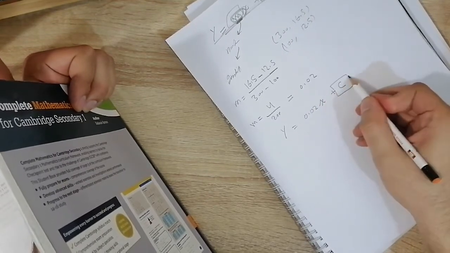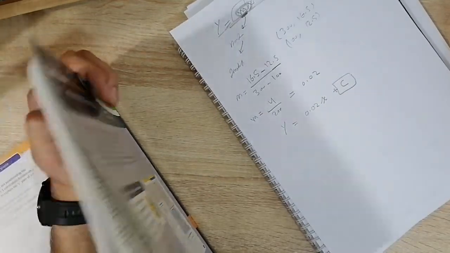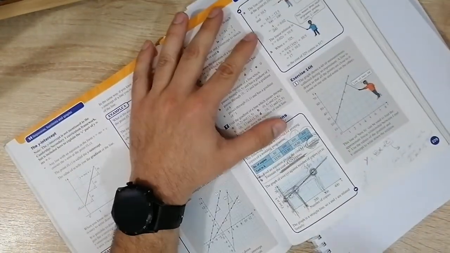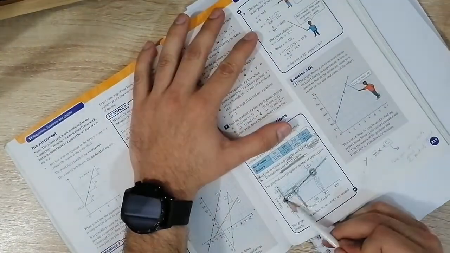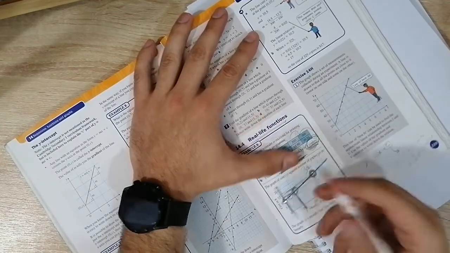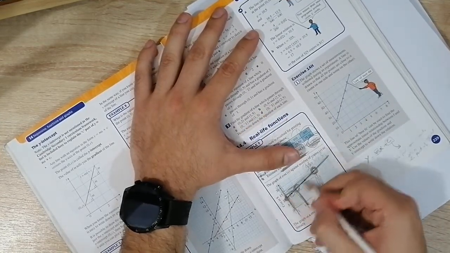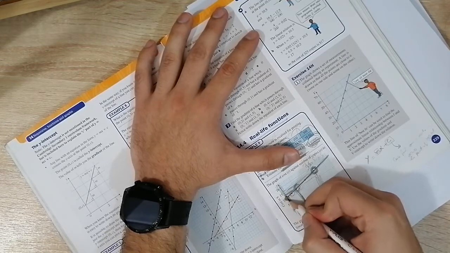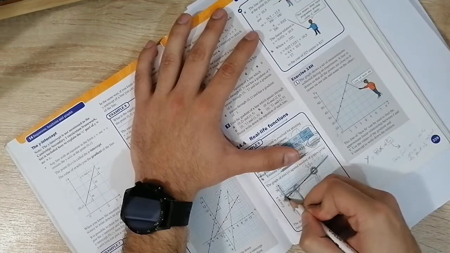Now, how can I find c? This is the question. Finding c is very easy. Check this line, the line of the coordinates or the points that I have. Where does this line touch the y-axis? It touches here in this point. So ask yourself a question: what is this point?